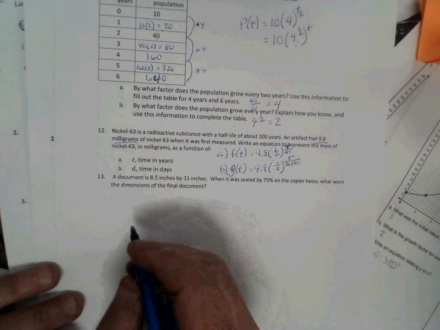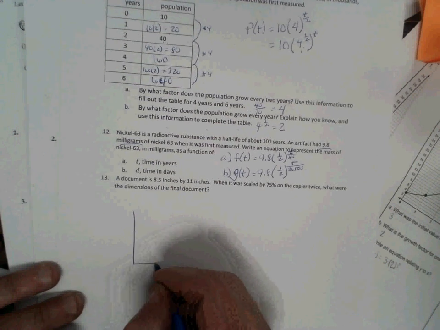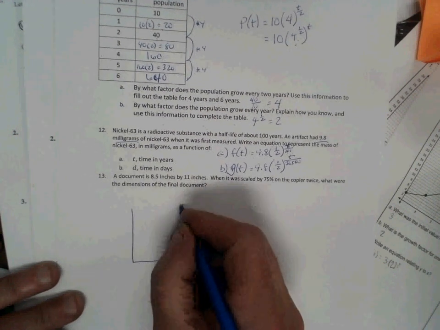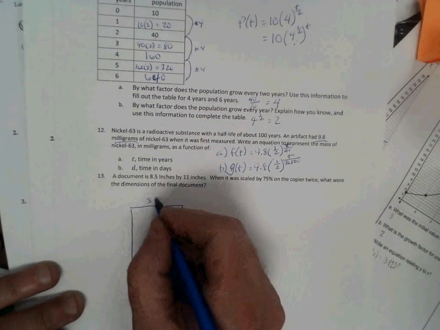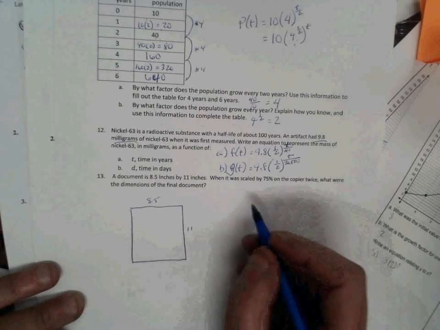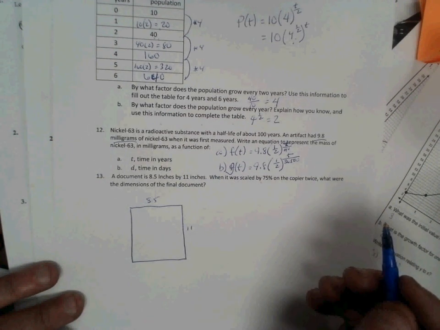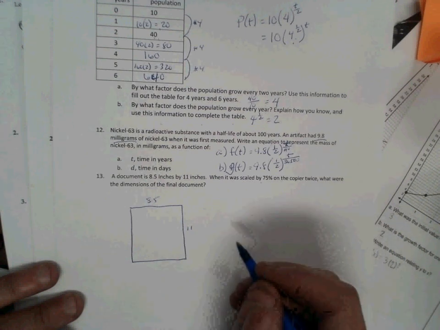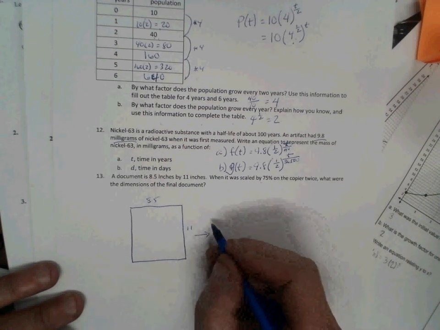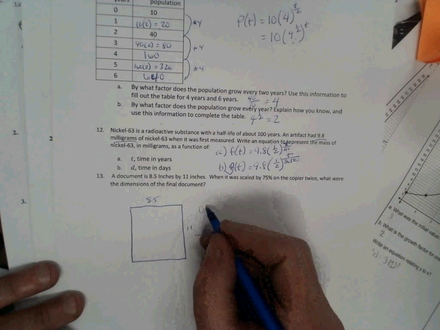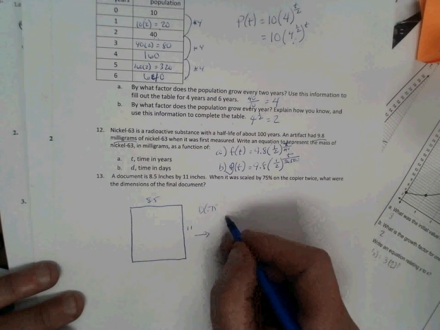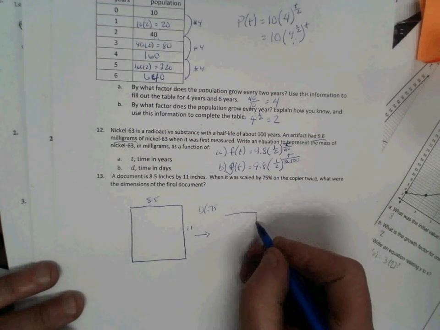One more problem, y'all, and we'll be done with this review. A document is 8.5 inches by 11 inches. Y'all, I can't help it. I got to draw. When I see this, I got to draw. 8.5 inches by 11 inches. When it was scaled by 75% on the copier twice, what were the dimensions of the final document? So we're going to multiply the dimensions times 0.75. We're going to have us a smaller document, aren't we?